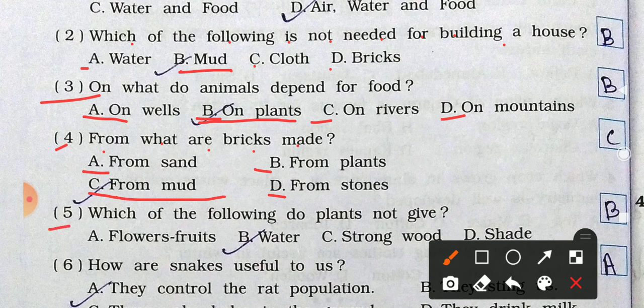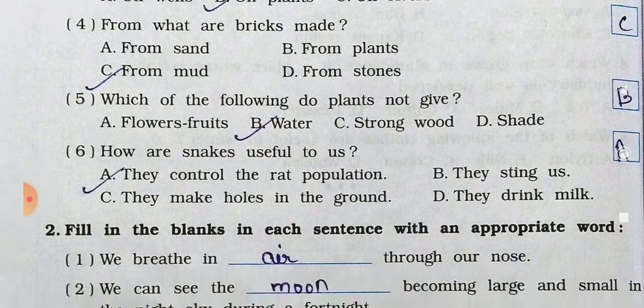Then the 5th question, which of the following do plants not give? A. Flower and fruits, B. Water, C. Strong wood and D. Shade. So what do plants not give? Plants do not give water because we get water from rain.